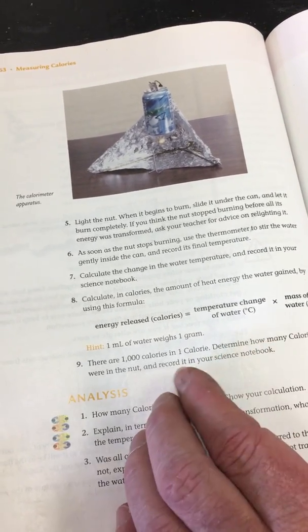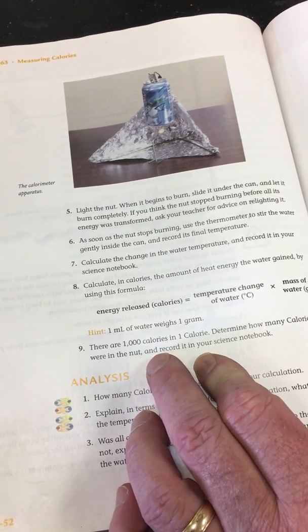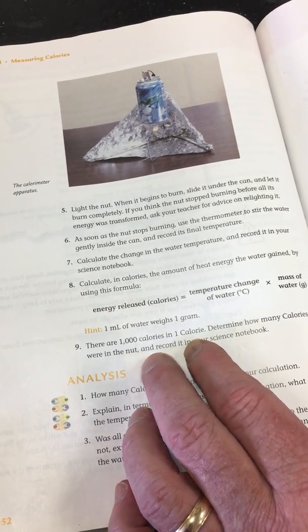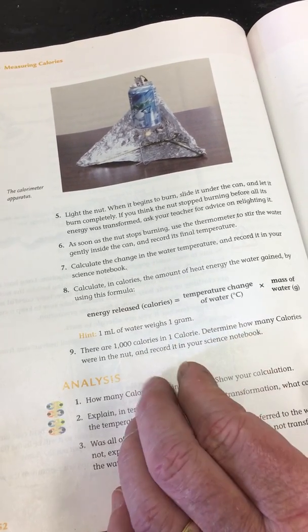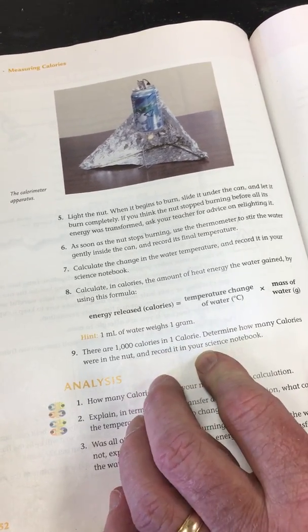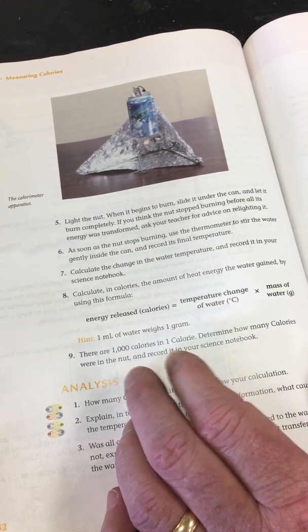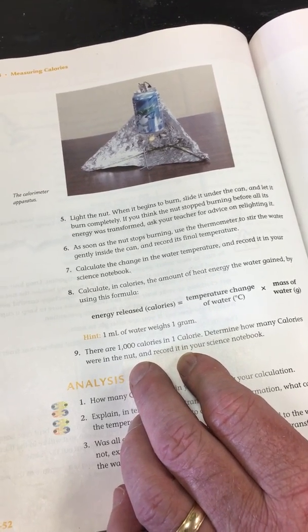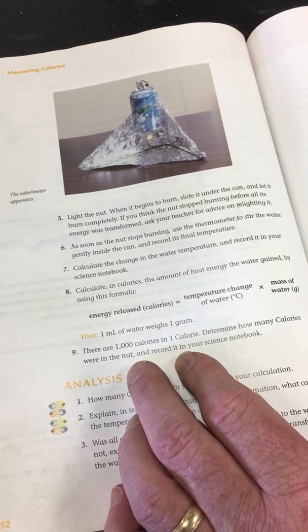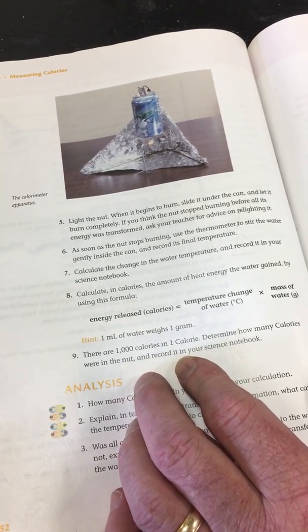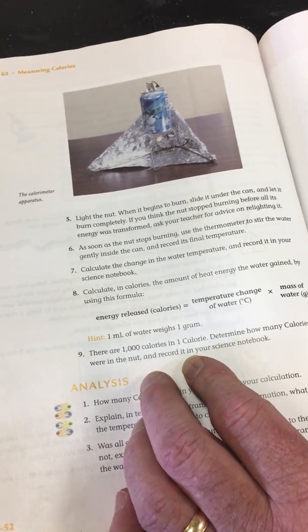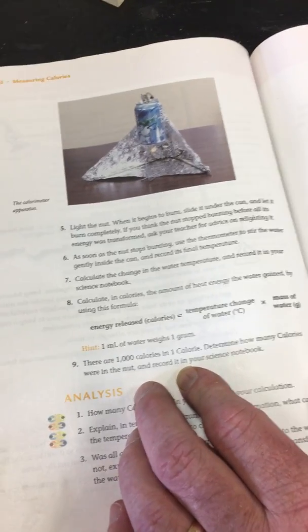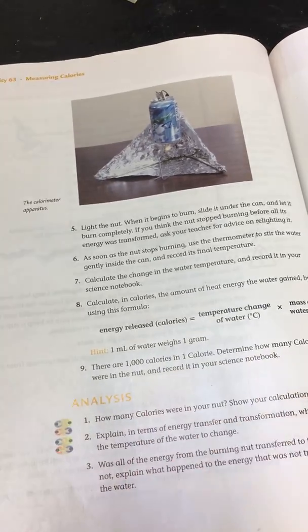There are 1,000 little c calories in 1 big C calorie. So how many calories were in the Cheeto? Record this in your science notebook. Take 1,500 divided by 1,000, and you can calculate that, and the answer will be in big C calories. So that is lab number 63, measuring calories.